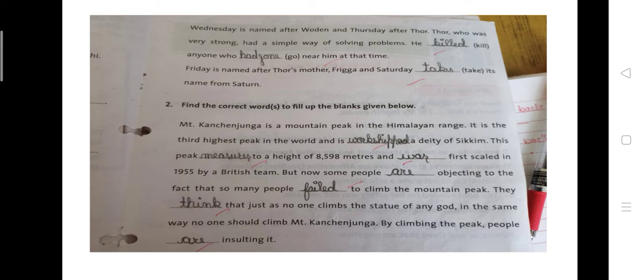To the fact that so many people failed to climb the mountain peak. Now here this part is in simple past tense कि बहुत सारे लोग fail हो गए इस पे चढ़ने के लिए. So simple past tense failed, we have to use. They think. We can also write believe also.